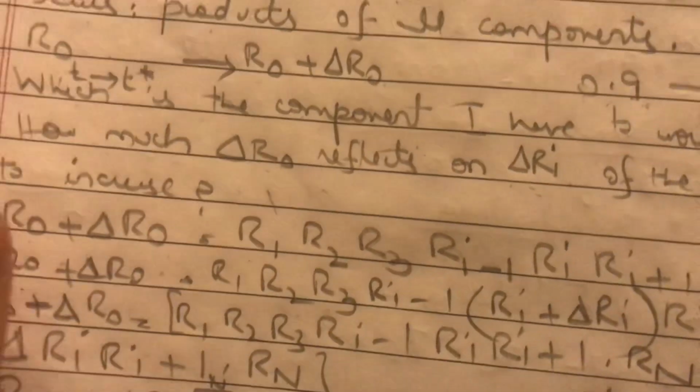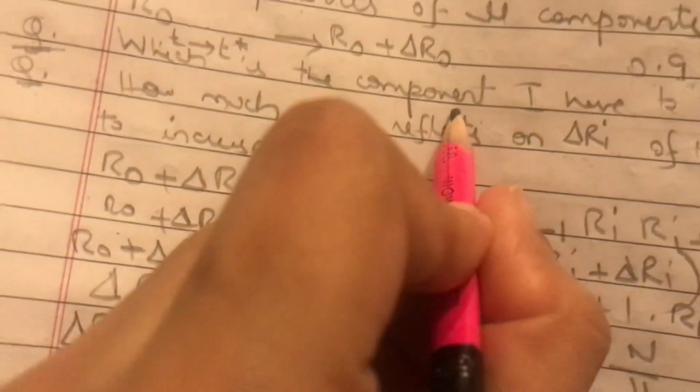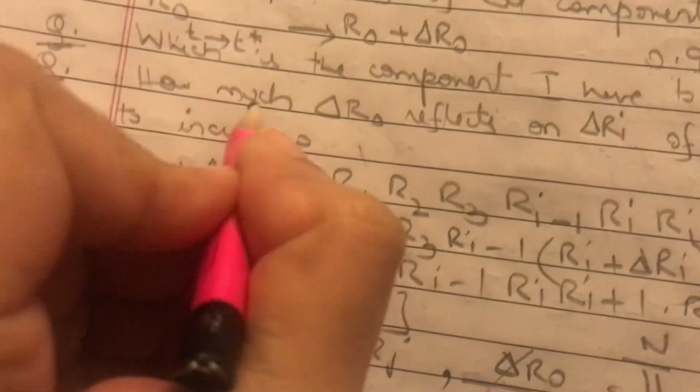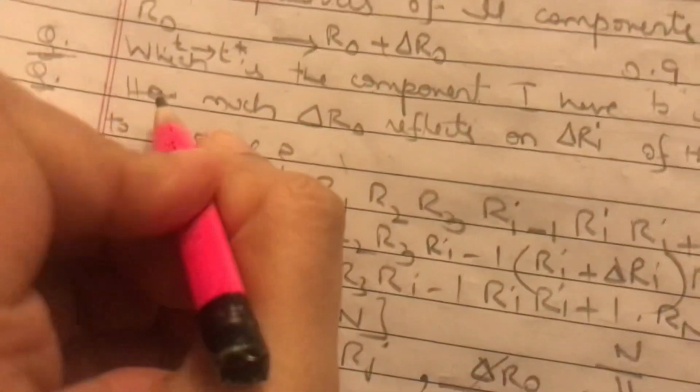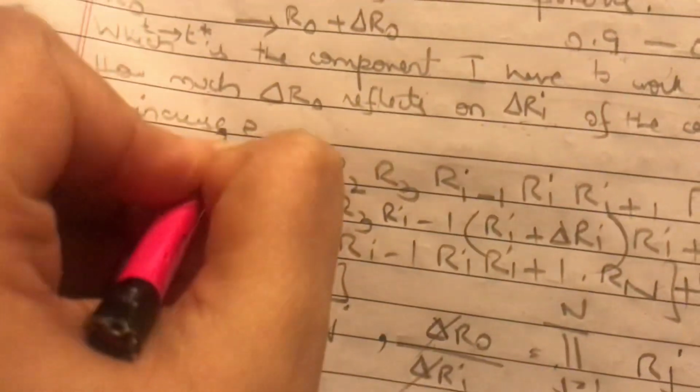So the first thing that we have to find out is which component I have to work on, the component that has the lowest reliability. And the other thing we find out is how much delta R0 reflects on delta Ri of the component I have to increase.